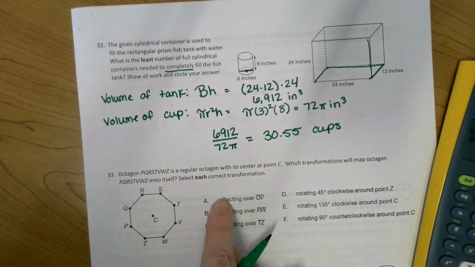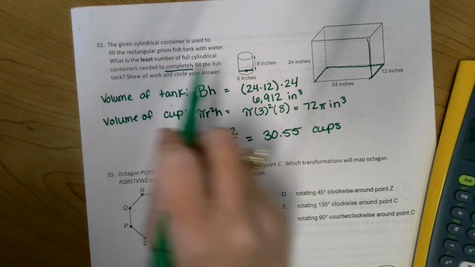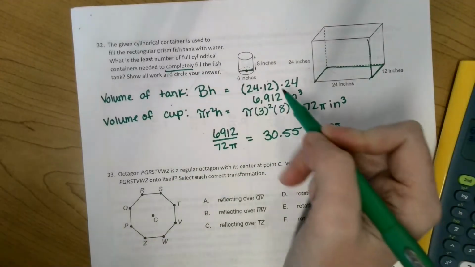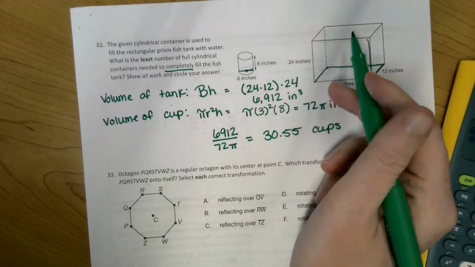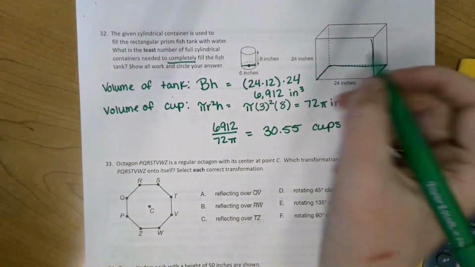And we need, it wants to know the least number of full tanks. So if we take the least number of full cylindrical containers. So if we fill this up 31 times, it will fill this up completely.